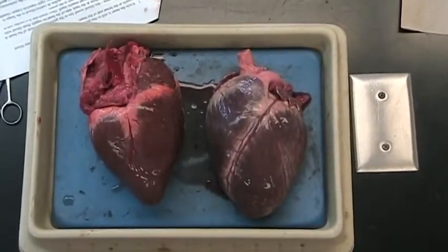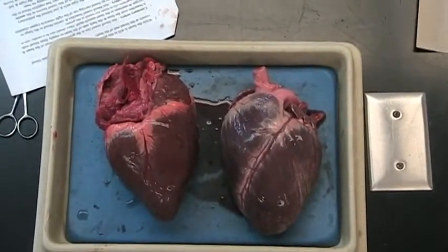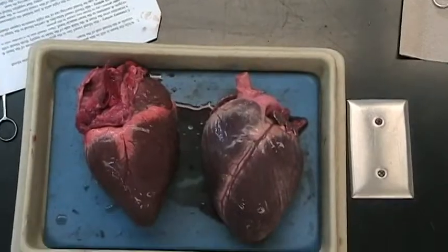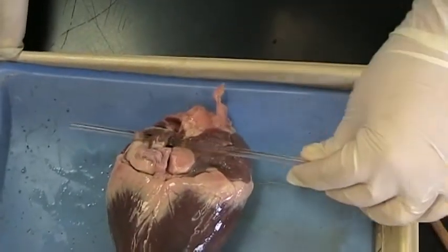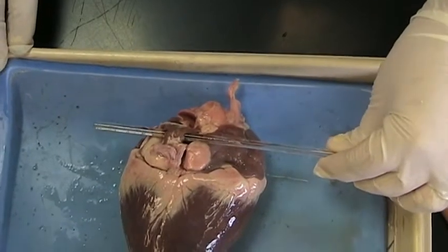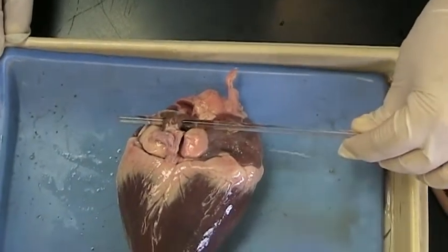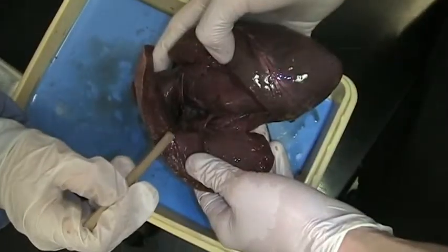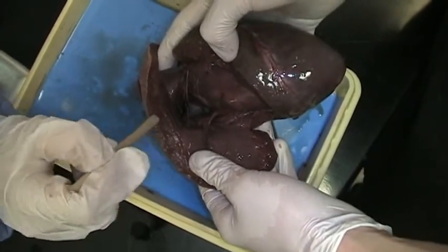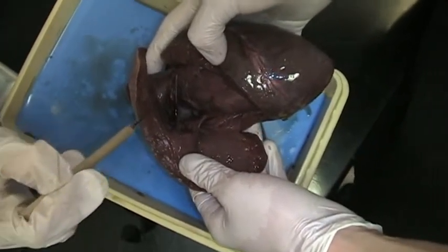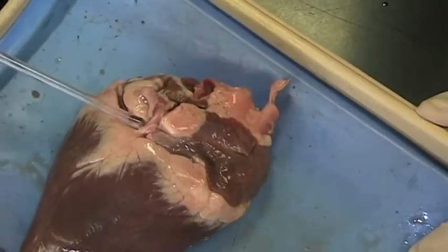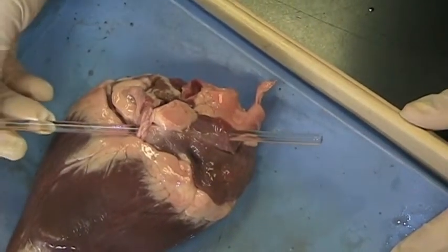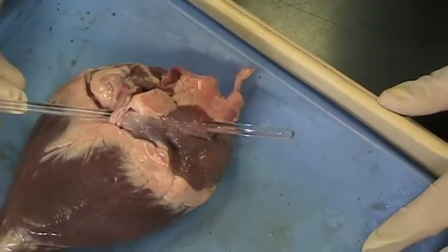Which heart, left or right, has the ventral side facing you? Stop. These two tubes enter the left atrium. These three flaps are between the right atrium and ventricle. These two blood vessels connect to the right atrium.